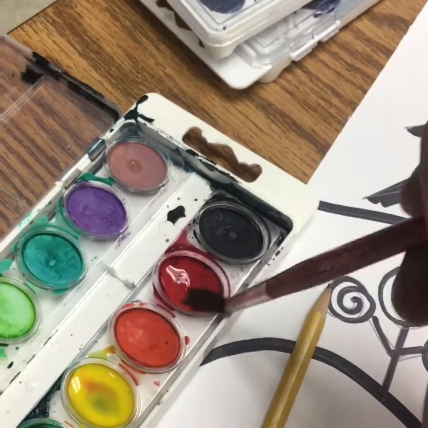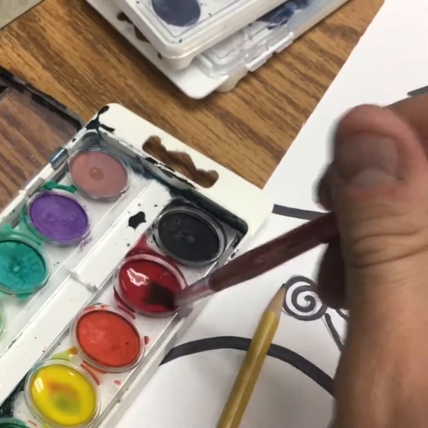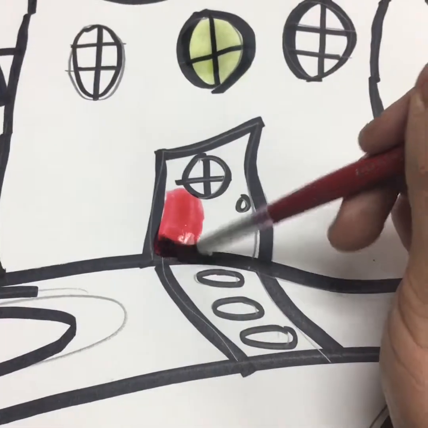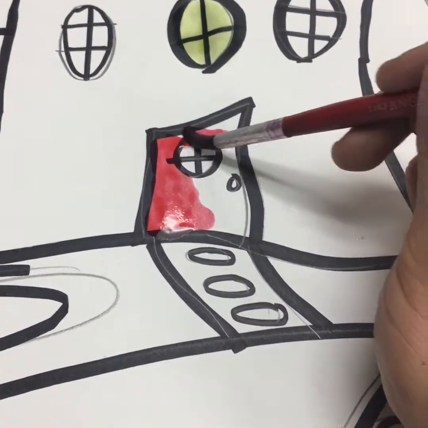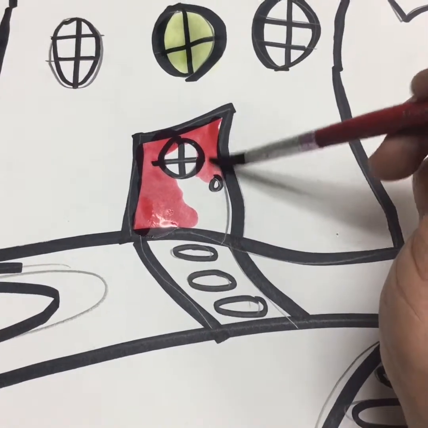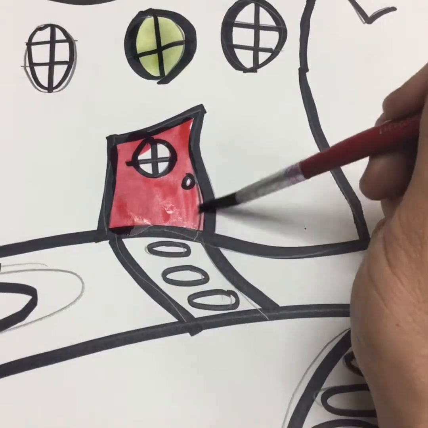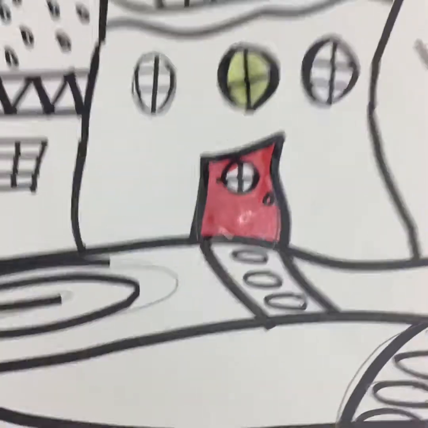The more you go around this oval, the more times you make the circles, the brighter your color will be. So since I went around a few more times, dang, yeah, see, that color is bold. So I'm going to go around, and it's okay if you make a few mistakes. Watercolor is very forgiving. You can always go over it with another color. All right, let me finish this door. Ooh, look at that spot. Perfect.